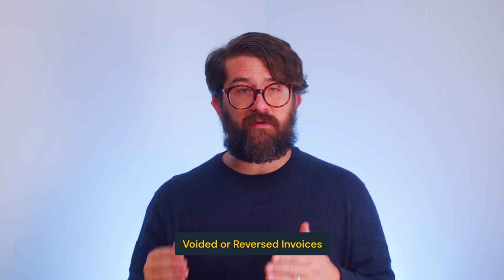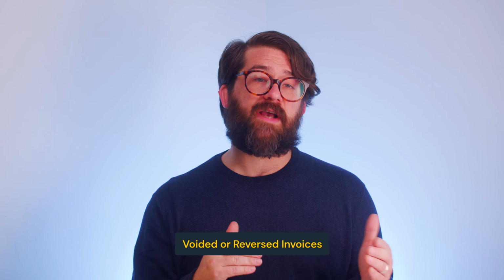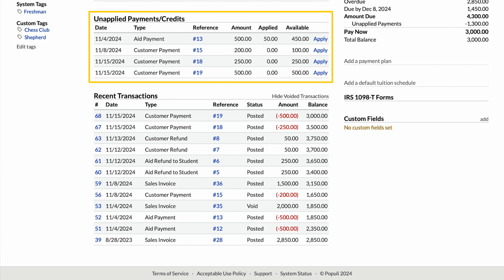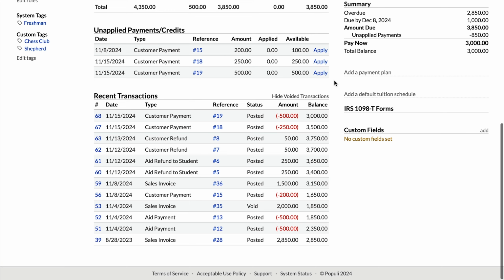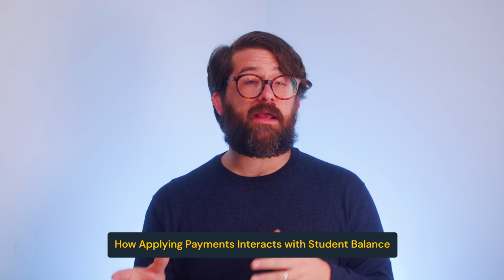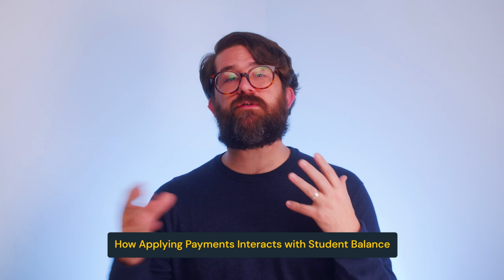Voiding or reversing invoices to which payments are attached orphans those payments. So if you end up on a profile with a bunch of unapplied payments, maybe they've got older dates, you can tell that there's something kind of odd about them, a bunch of unapplied payments just sitting there. Maybe there was an invoice that was voided or reversed, and now these payments just have to be applied to a more recent invoice. Okay, let's look at how applying payments interacts with the student balance.